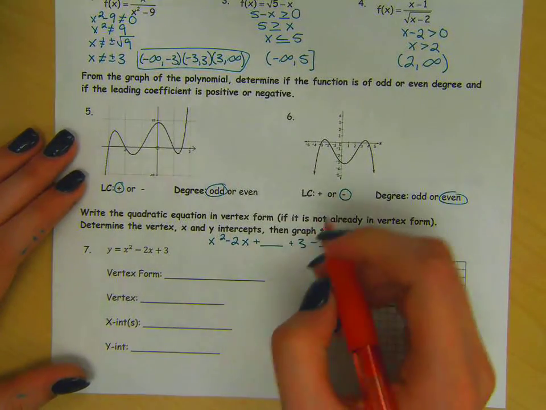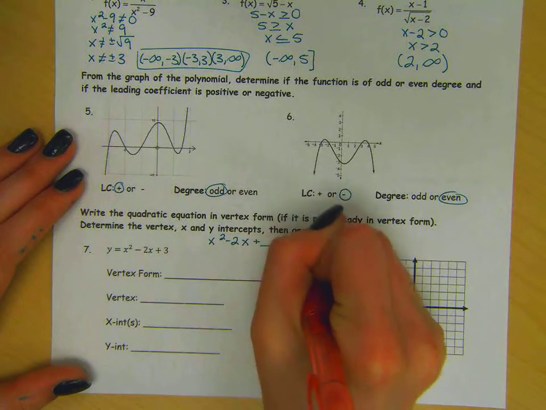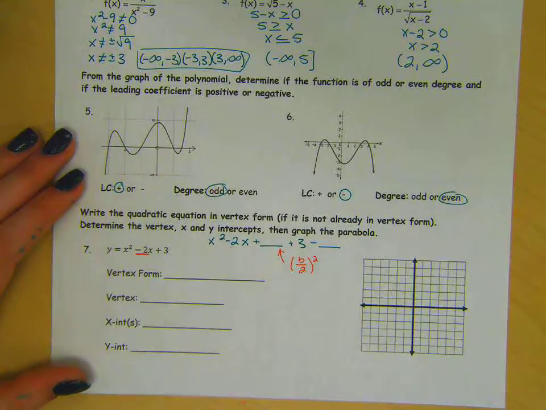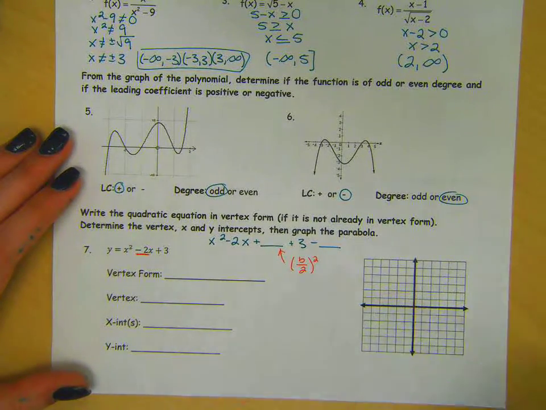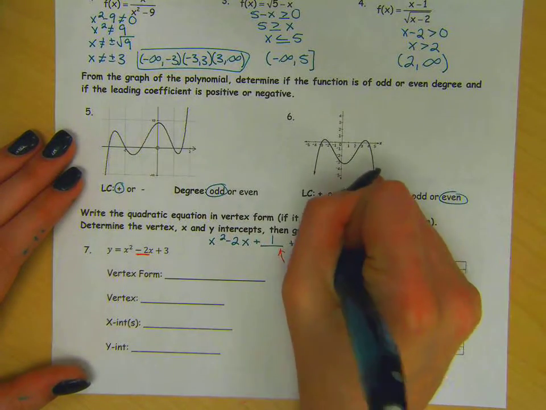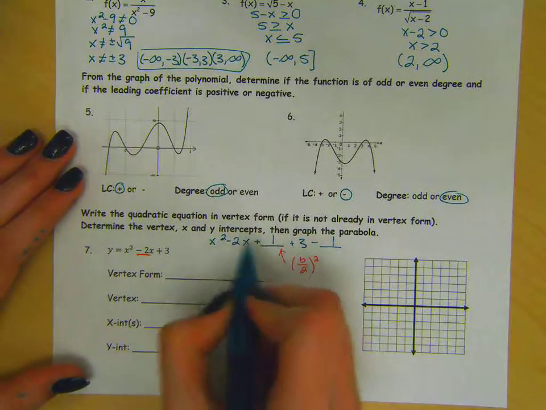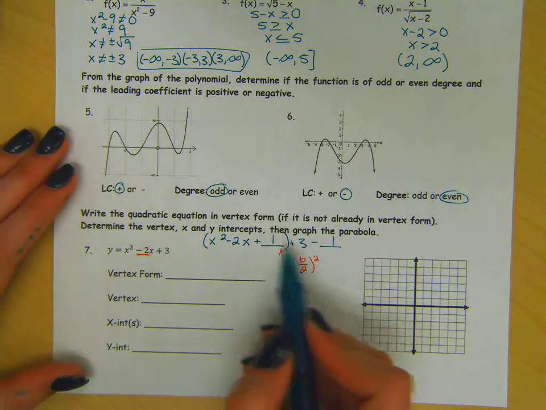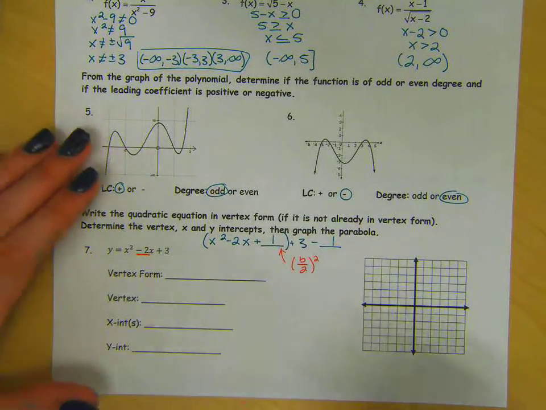So the value that goes into this blank is b divided by 2 squared, where our b value is -2. Negative 2 divided by 2 squared is 1. So I'm adding and subtracting 1. So this portion right here is now factorable. So the purpose of this portion here was so that we could create something that could be factored.